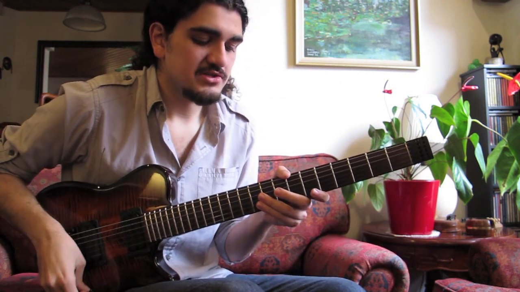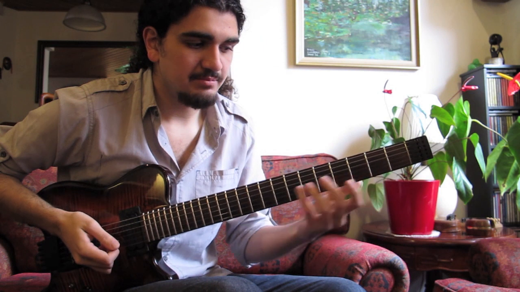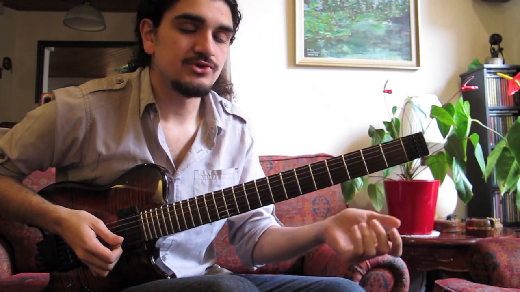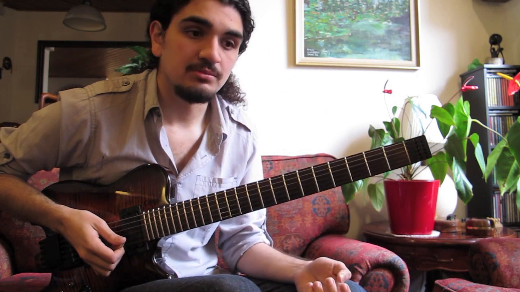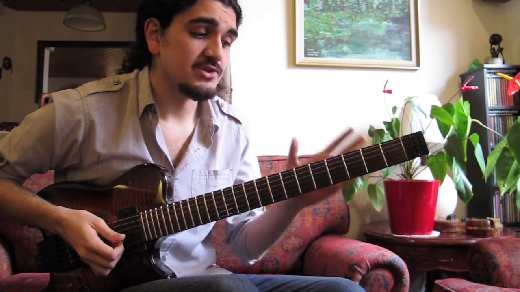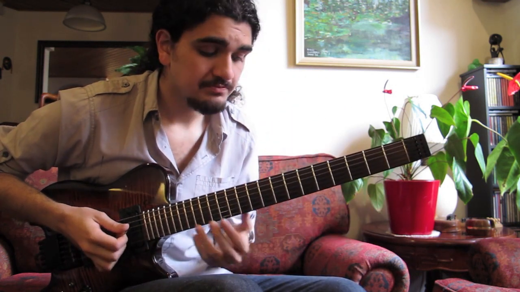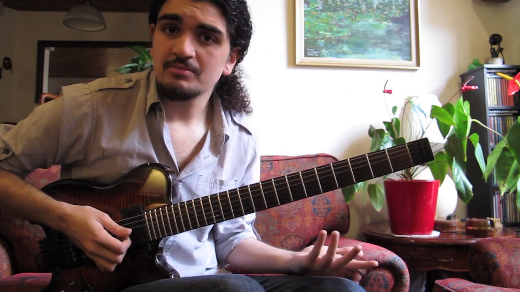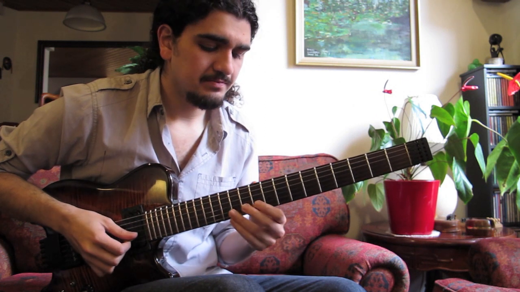So how I visualize these is by using chord shapes, and I've amassed a sort of chord vocabulary that allows me to visualize all these chord tones at any given moment in time when I'm improvising in conjunction with my scales. So for example, let's take that drop to G minor 7.